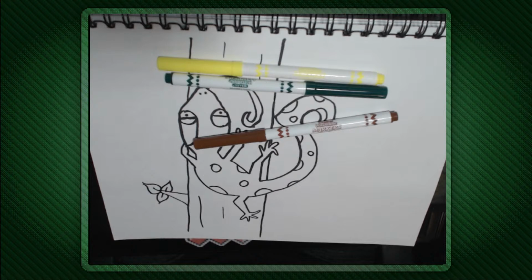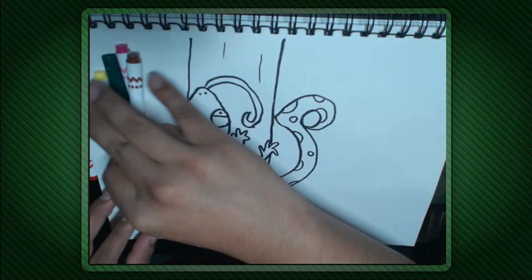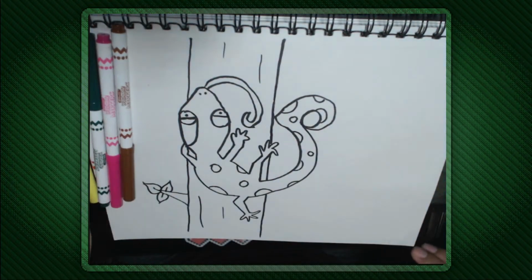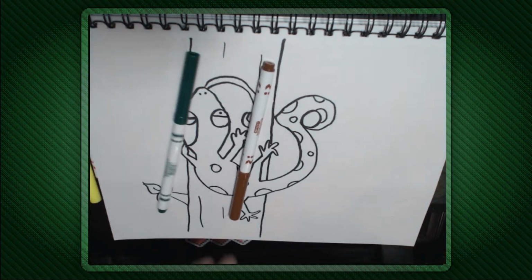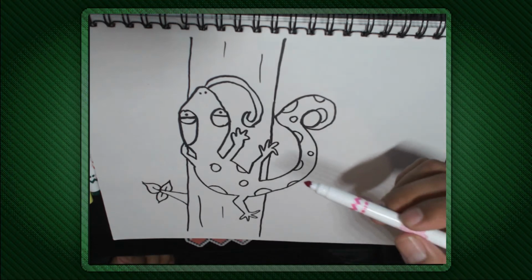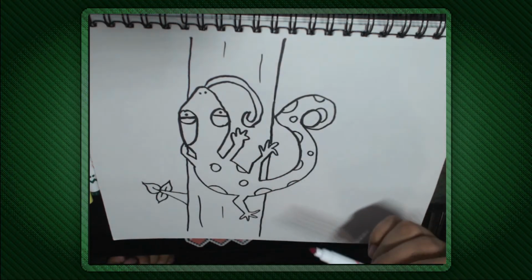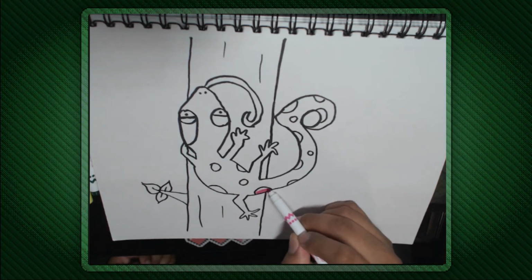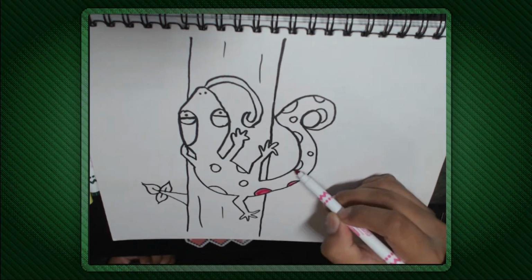And Kayla always reminds me that we have to color their tongues or their ears, and they're mostly pinkish. So I'm gonna go ahead and do pink. So these are the colors I'm going to use right now. The first thing I'm gonna do is color the tongue. I think gecko's tongues are red, but I'm gonna color mine pink. No, you know what? I'm gonna make my dots pink. My gecko's dots are gonna be pink.